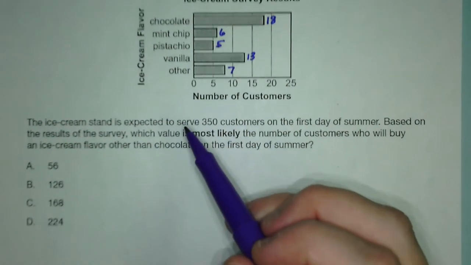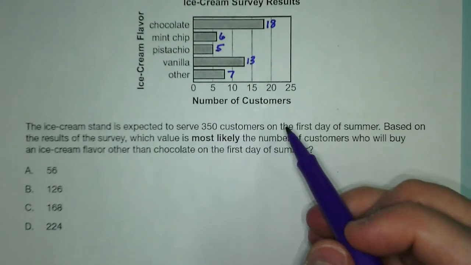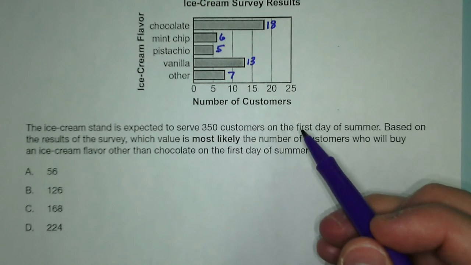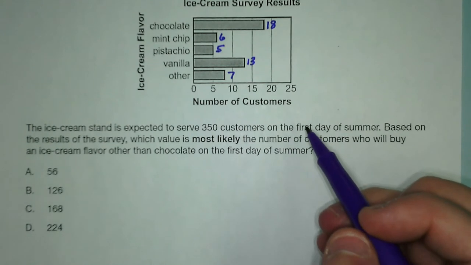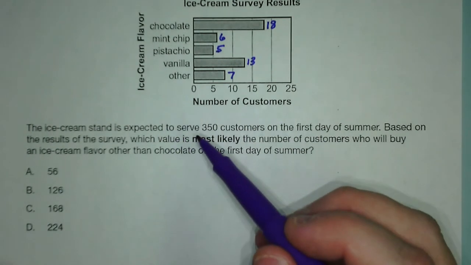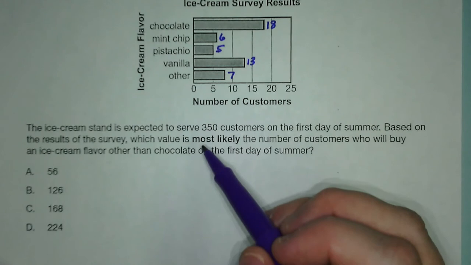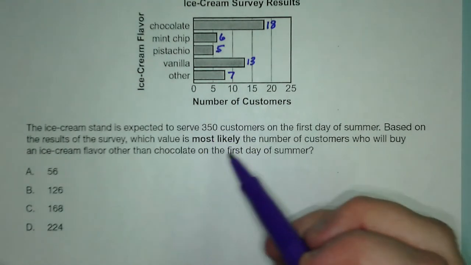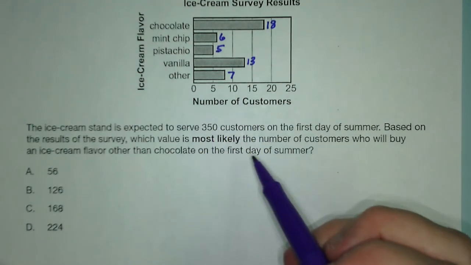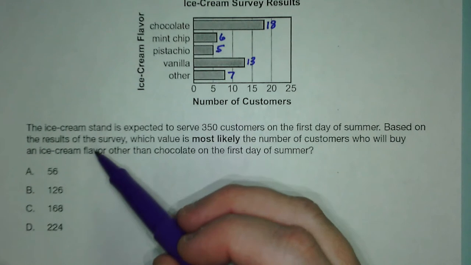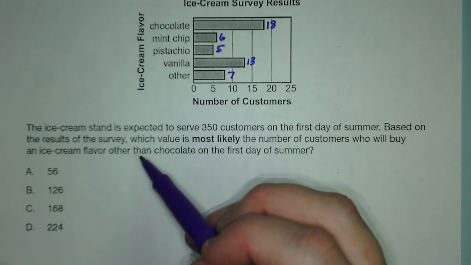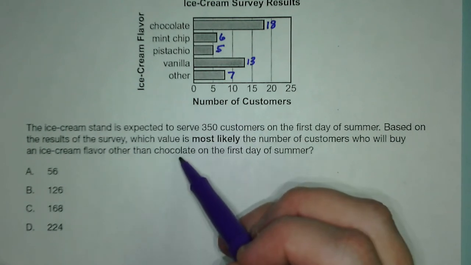The ice cream stand is expected to serve 350 customers on the first day of summer. Based on the results of the survey, which value is most likely the number of customers who will buy an ice cream flavor other than chocolate? That's why they say most likely. Okay.